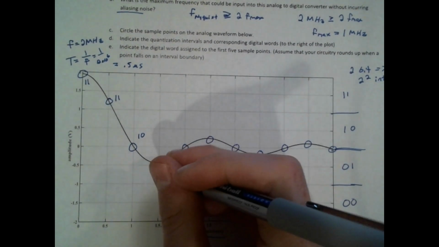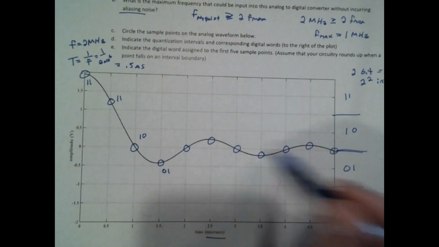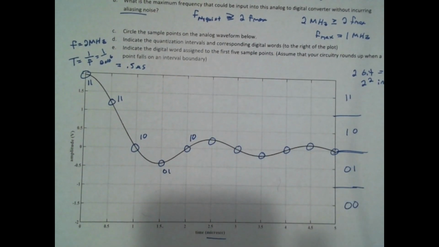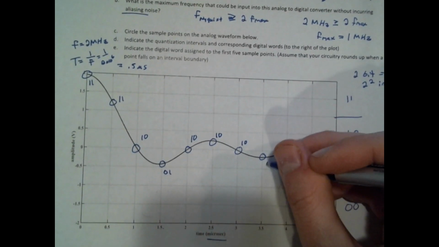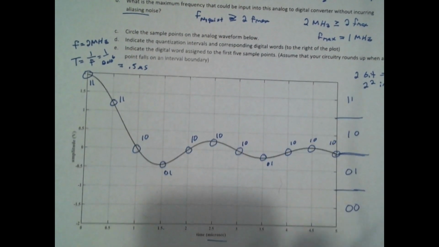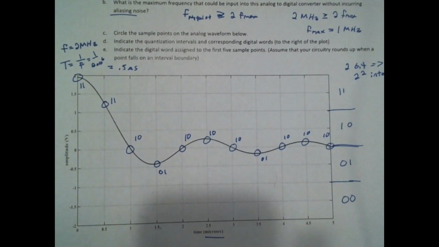Here we're in 0 1. And then for our 5th point, we are again on the line, so we're at 1 0. And that's it. We could continue going. This would be 1 0, 1 0, 0 1, 1 0, 1 0, and then 1 0. So that's how we would label all the rest of the points. That is it for question 3. Let's move on to question 4 now.